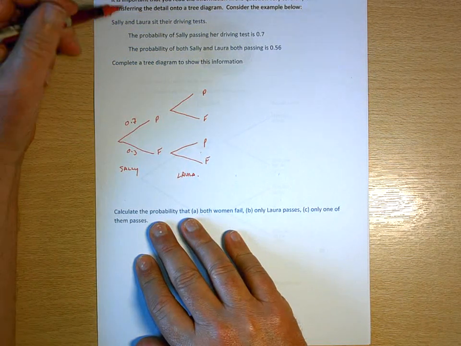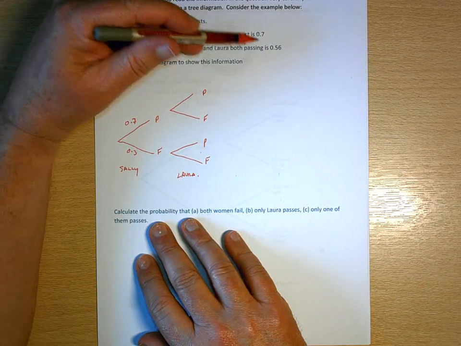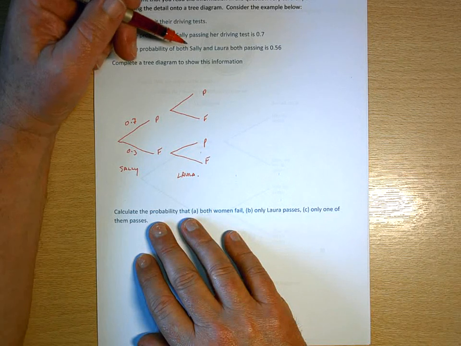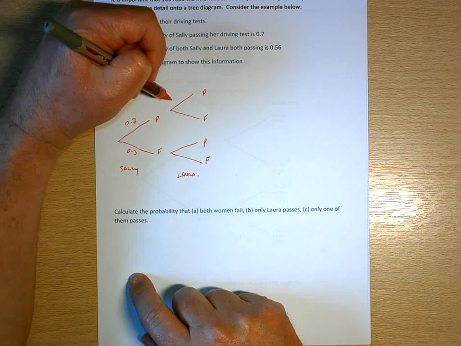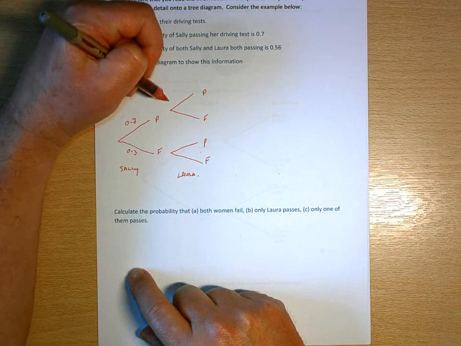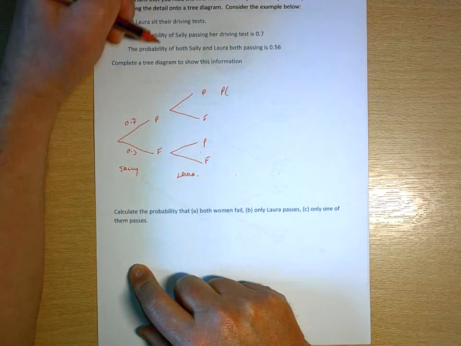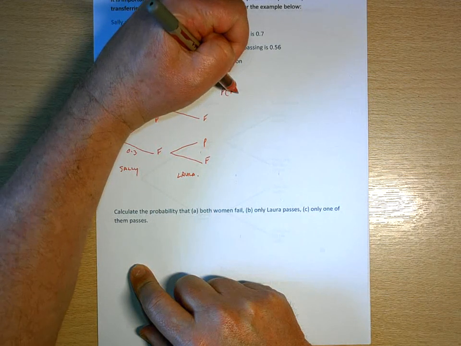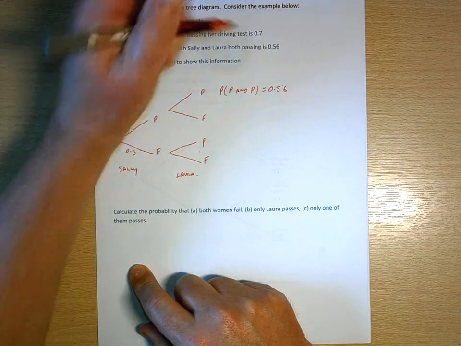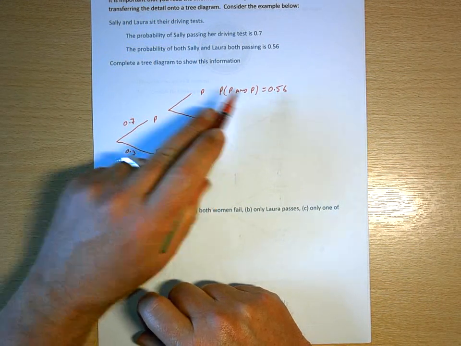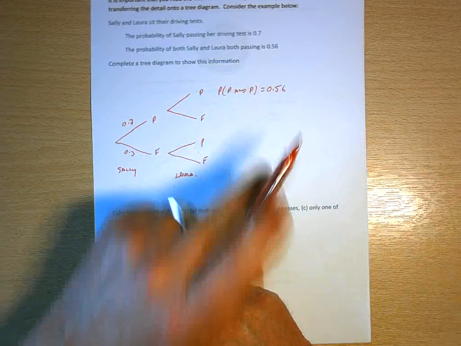And if we read this, it tells us the probability of both Sally and Laura passing is 0.56. Now, if you're not switched on here, the most common mistake to make is to write 0.56 there. But that's not the 0.56. The 0.56 is what we get here, where we've got pass and pass. And that is 0.56. So 0.7 times something must equal 0.56.